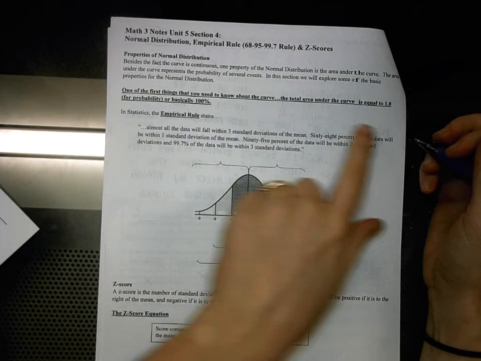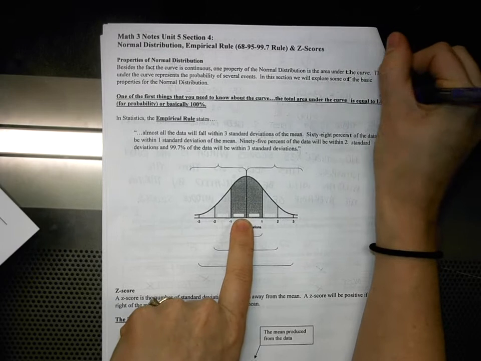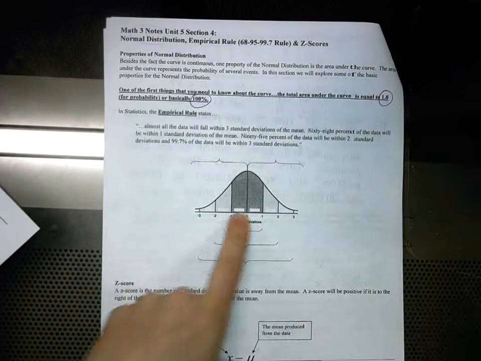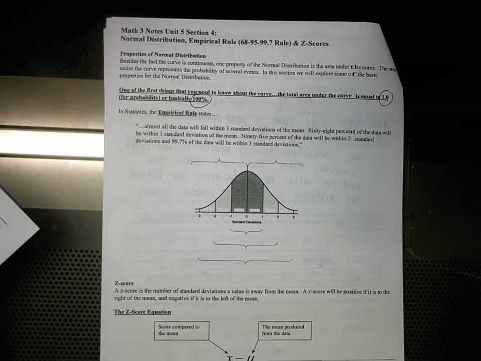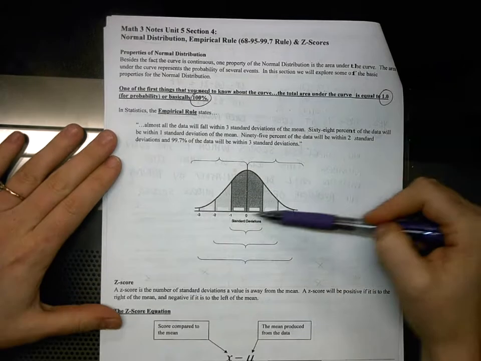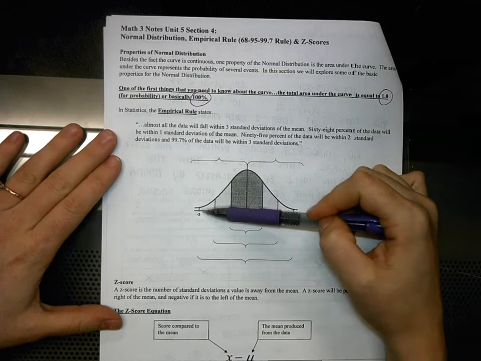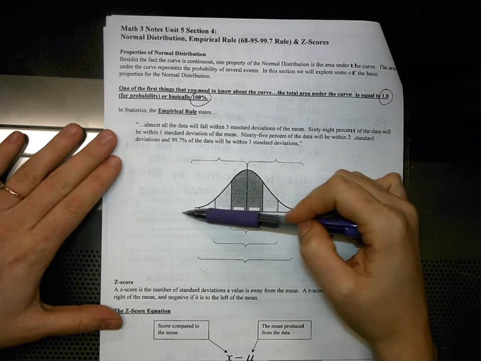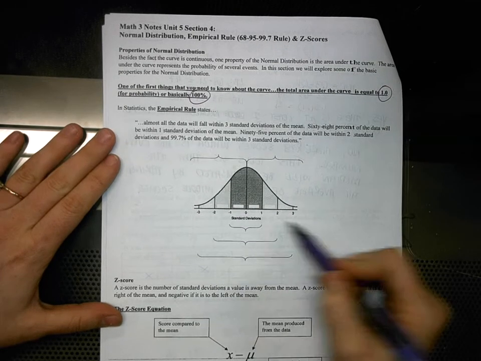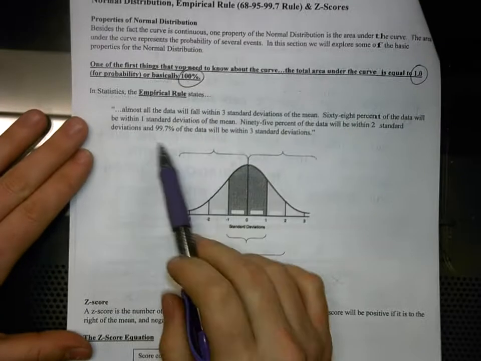The total area under this curve is equal to 1, which means 100%. The area under all of this is going to add up to one whole, which means 100%. We can represent these as decimals or as percents. We're going to represent them as percents today.